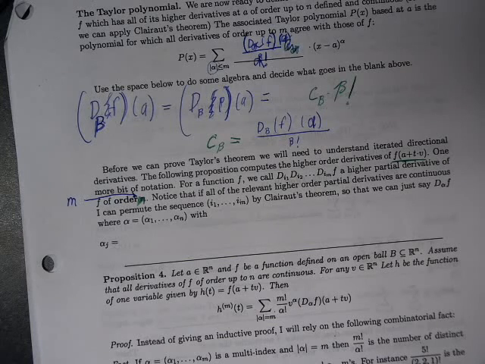So let's try to reorder now d i1 through d im, so that it looks like a d alpha. So that'll be d1, d2, and so on. I've just put d's in front of all those same numbers. And let's assume we're in a setting where Taylor's theorem applies, so we can permute this to be in any order we want. So how many d1s are there?